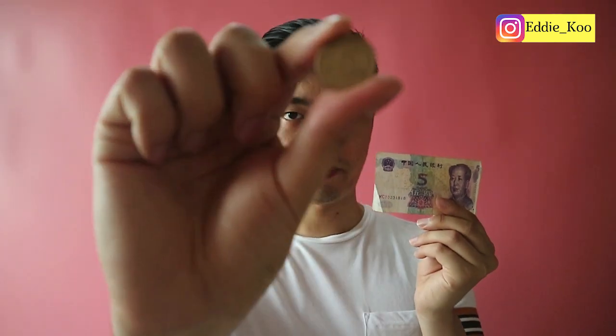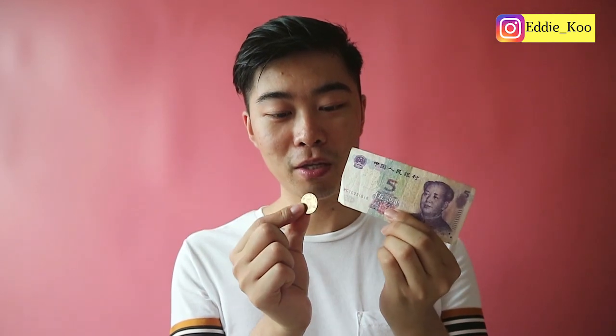For example, this is 五块, and this is what? Just now I told you this is 五毛. You need 2 of this 五毛 to make 1 RMB, to make 一块, right? So if I put these two together, and if you buy a bottle of drink and it happens to be this, how do you read?